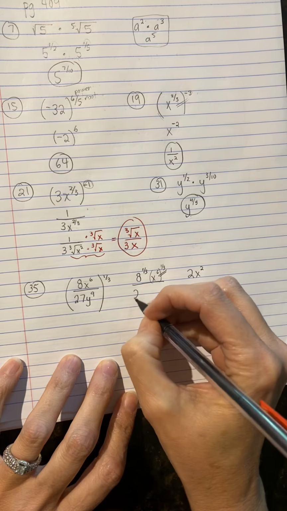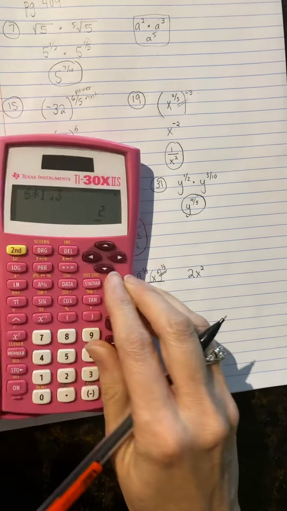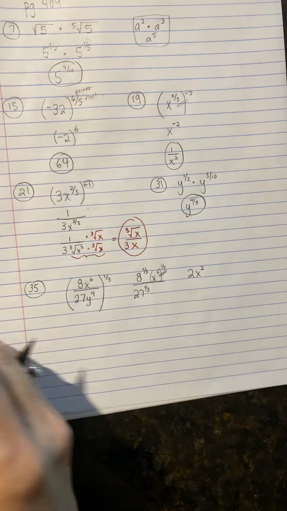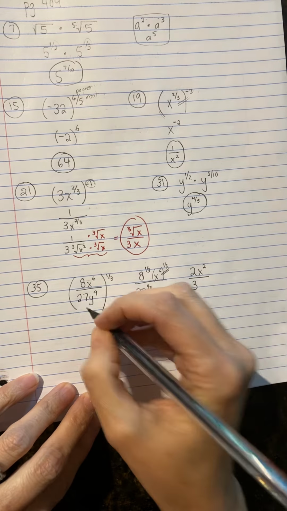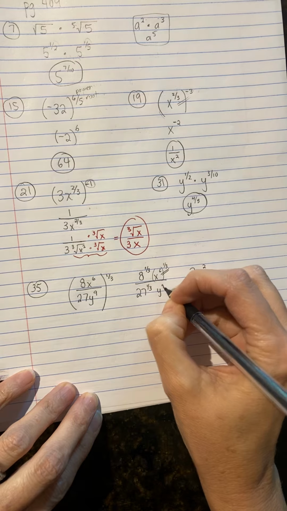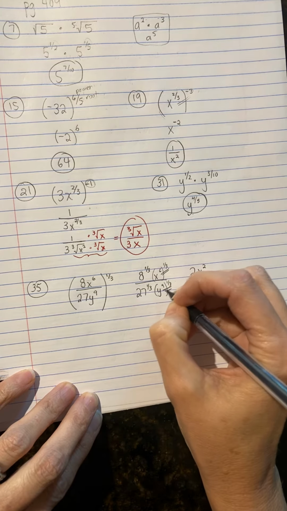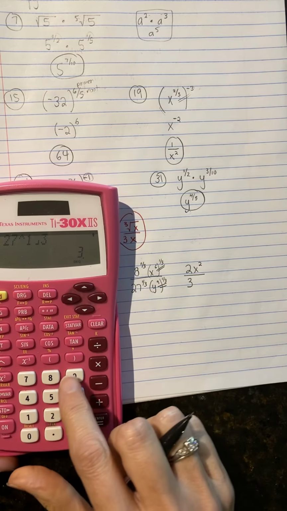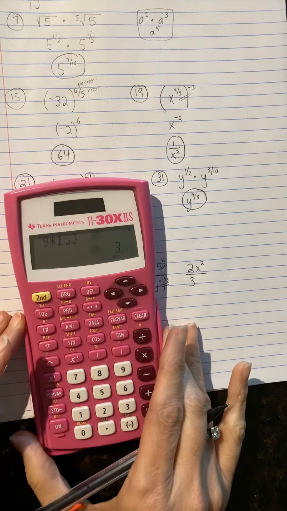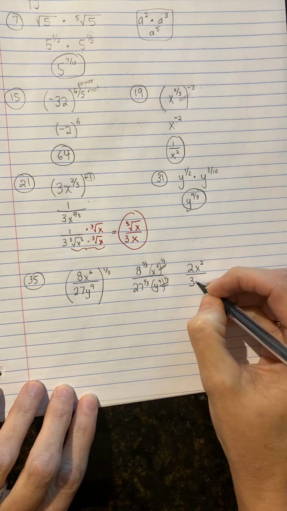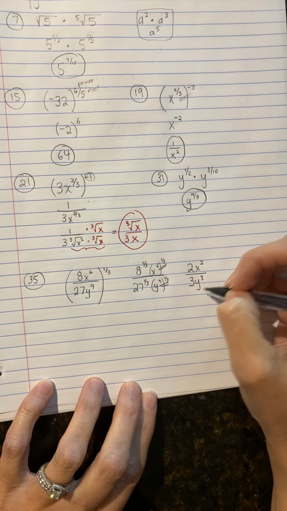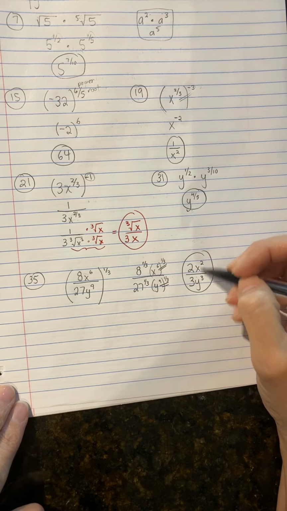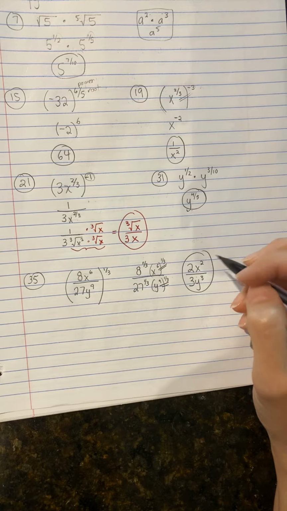On the bottom, 27 to the 1/3. Your calculator will do that. 27 raised to the 1/3 gives you 3. So that right there is a normal number 3. And then y to the 9th to the 1/3. We have a power to a power, so we multiply. A third of 9 is 3. So 9 times 1/3 gives you 3. y to the 3rd. So it's 2x squared over 3y cubed. There is nothing else you can do with that because that can't be reduced, and that's an x and a y. So that's the only thing that can be done.